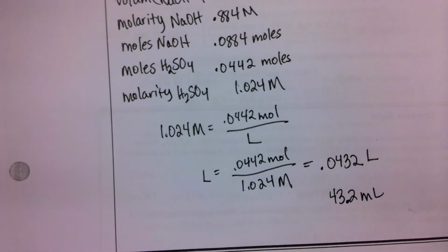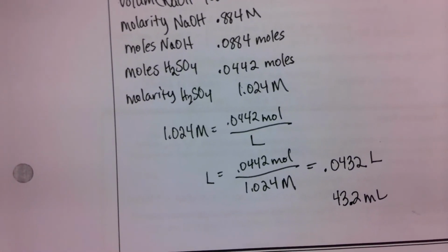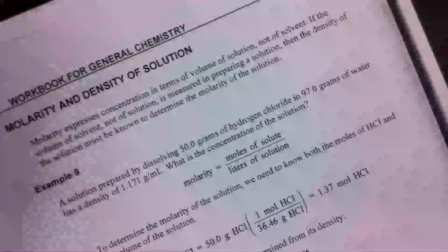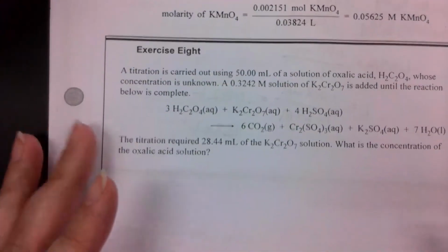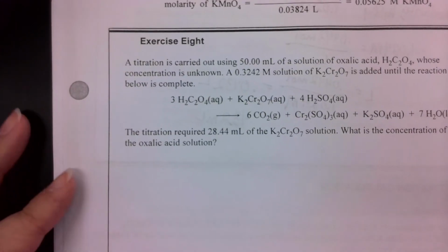So titration calculations are really an extension of the molarity calculations we did for other things, just trying to figure out molarity. So then we're going to turn the page and do example 8. For exercise 8. Okay, they're going to treat this one like a titration. The previous one we knew both their molarities and we were doing some calculations. This one we're going to treat like a titration.